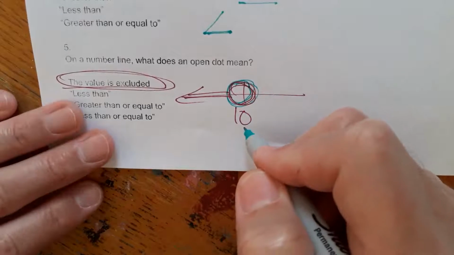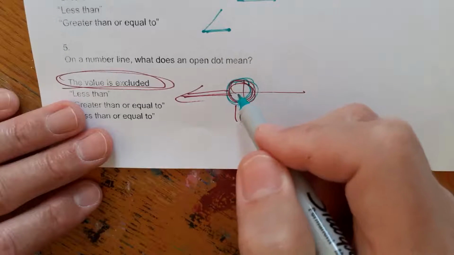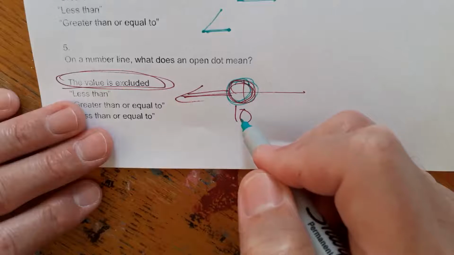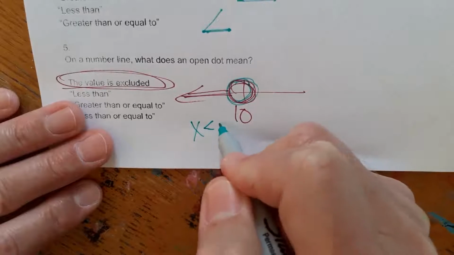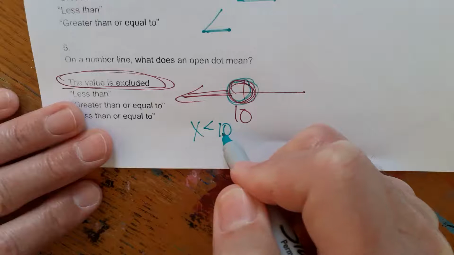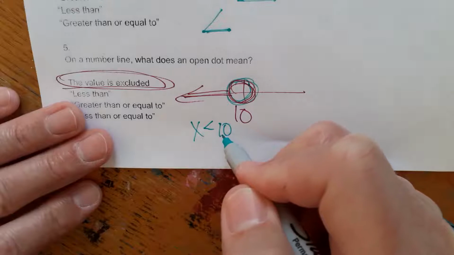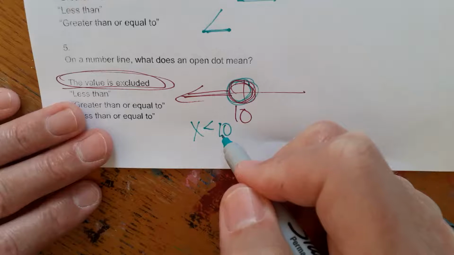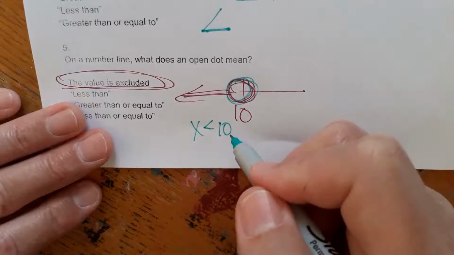Is the 10 included? No. It has to be a solid dot to be included. An open dot means it's excluded. So we could say this is x is less than 10, right? Less than 10 means 10 is not included. It's less than 10. So, you know, 9.9999999 is included, but not 10. Fair enough? And I'm hoping this is review at this point, so going a little bit fast.